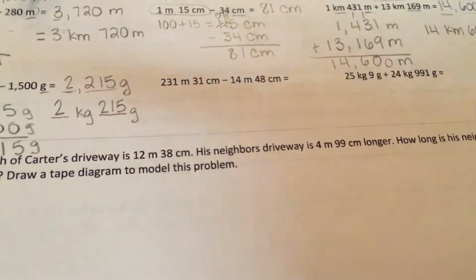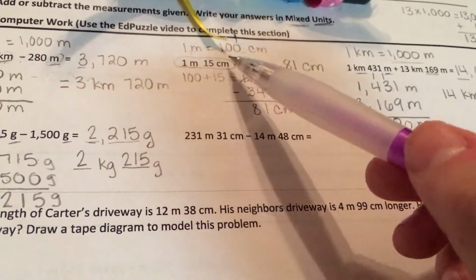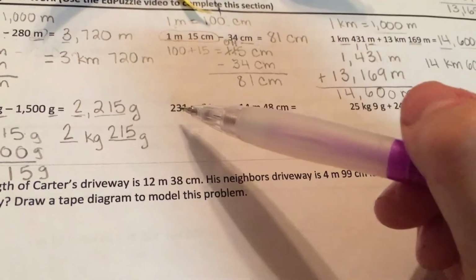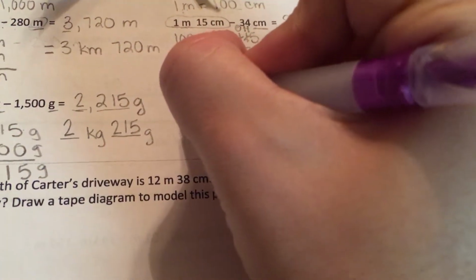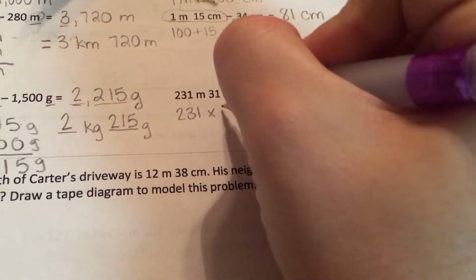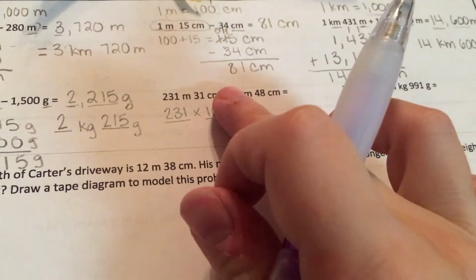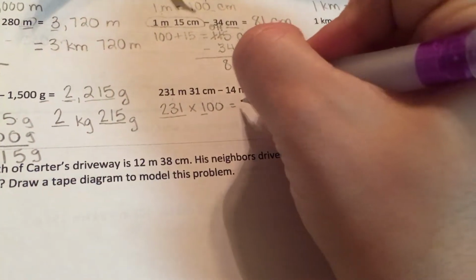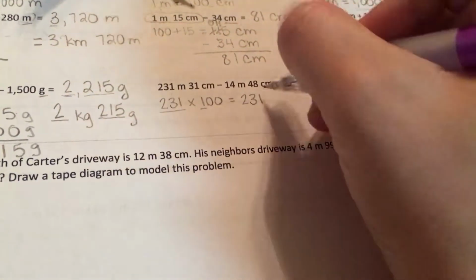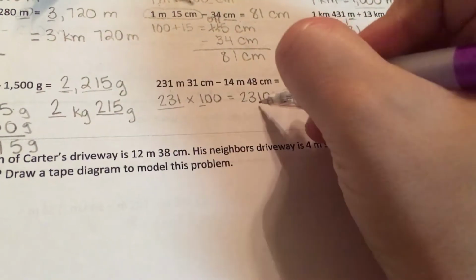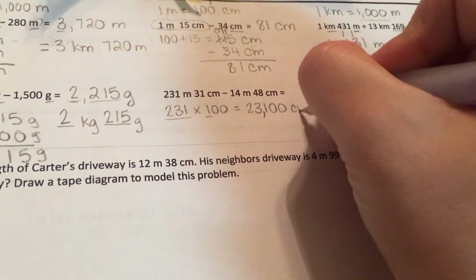All right, let's look at this one. We have meters and centimeters. So again, up here, we already wrote out 1 meter is equal to 100 centimeters. So here, if I were to multiply, I'm actually going to write this one out. If I were to multiply 231 times 100, remember you'd leave your zeros out and multiply 231 times 1, which is just 231, and then you add your zeros back, 0, 0. So this is actually 23,100 centimeters.